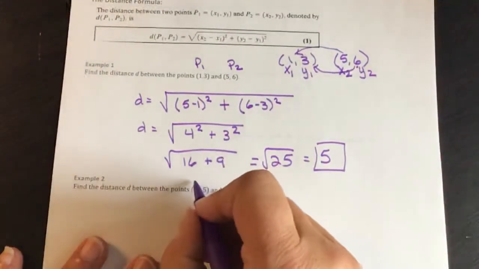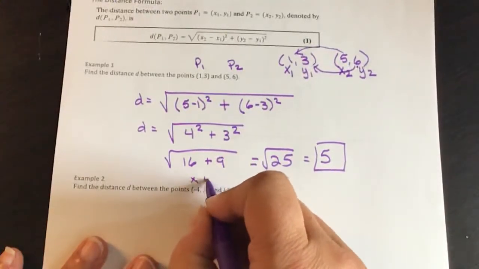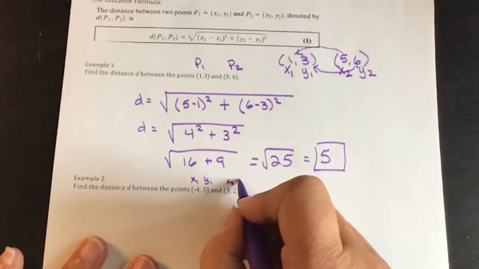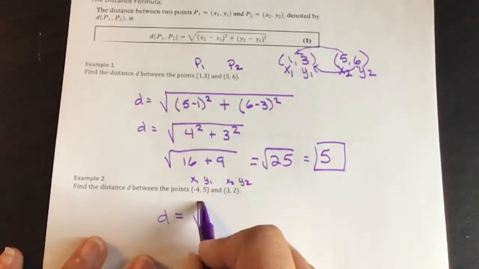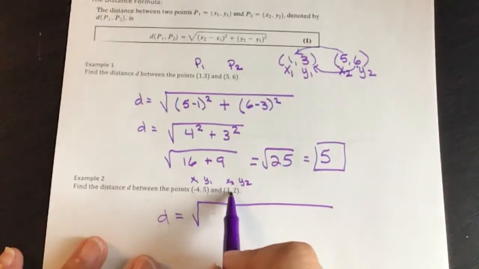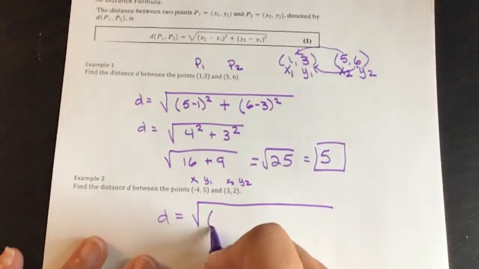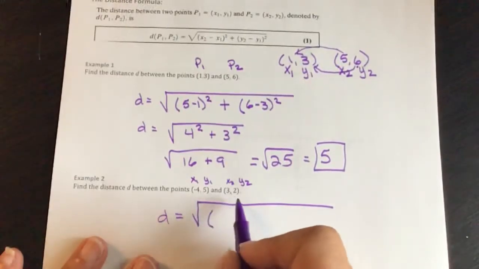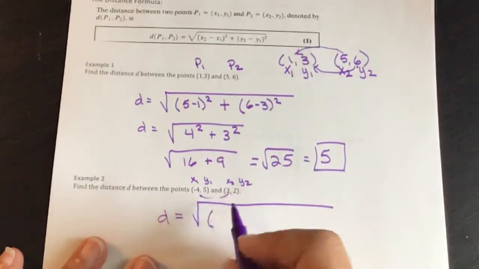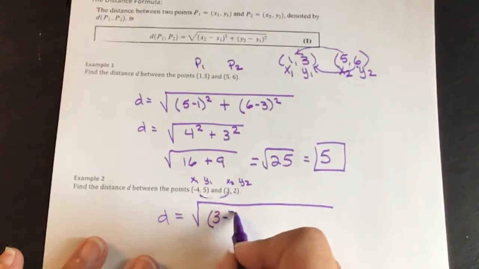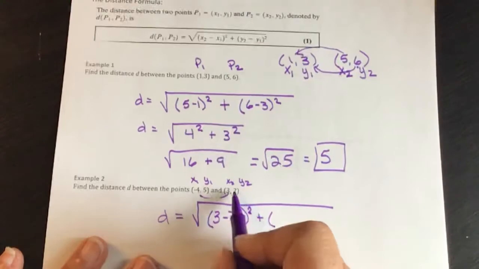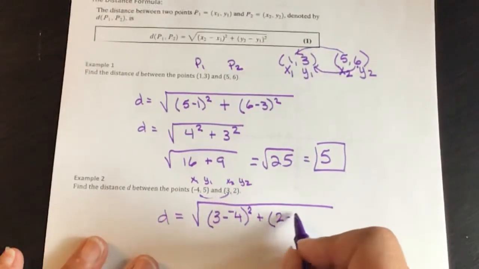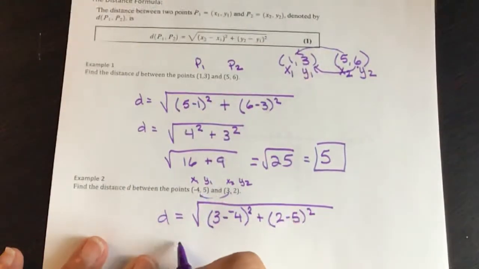All right, so here's another one. X1 and Y1, X2 and Y2. And in my formula, I'm going to subtract the X1 and X2 values. So subtract the X coordinates. So I started here and I worked back. So I have 3 minus -4, and I'm going to square that. And then I have 2 minus 5, and I'm going to square that.